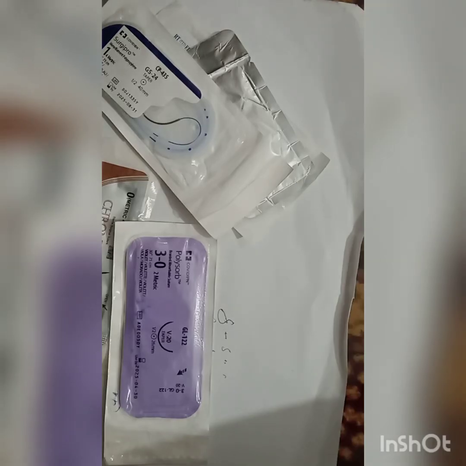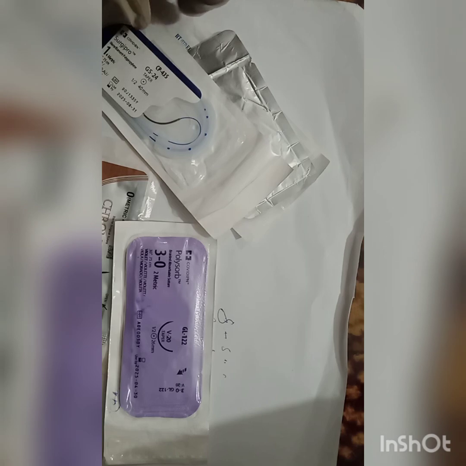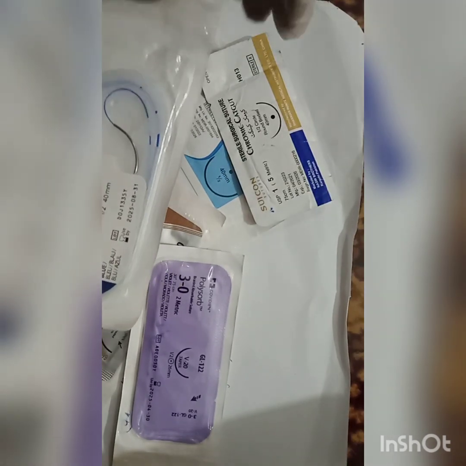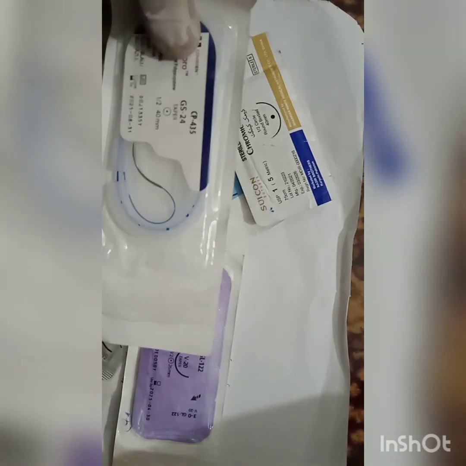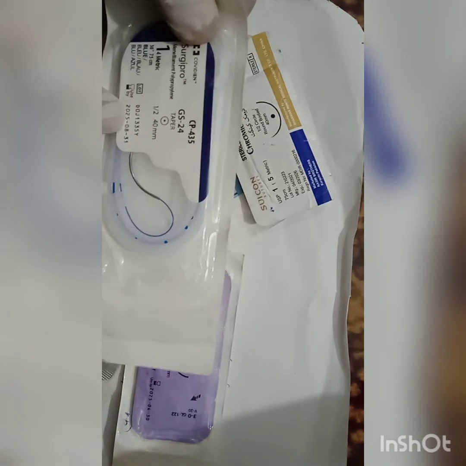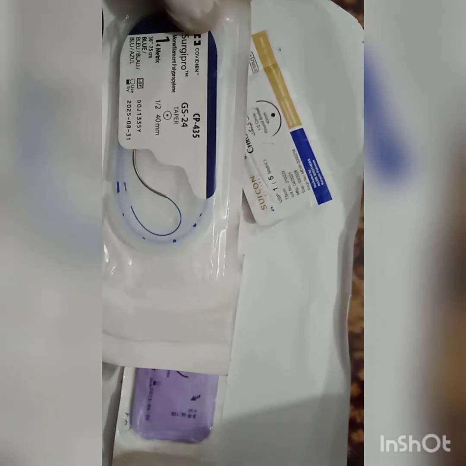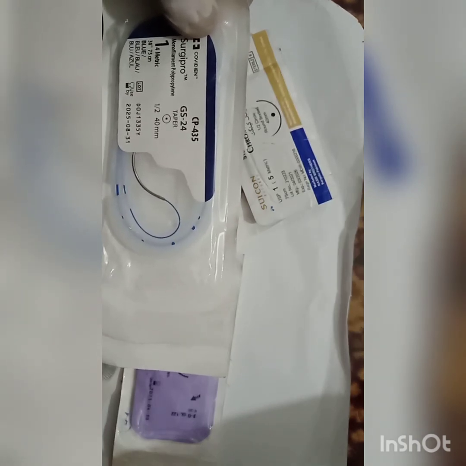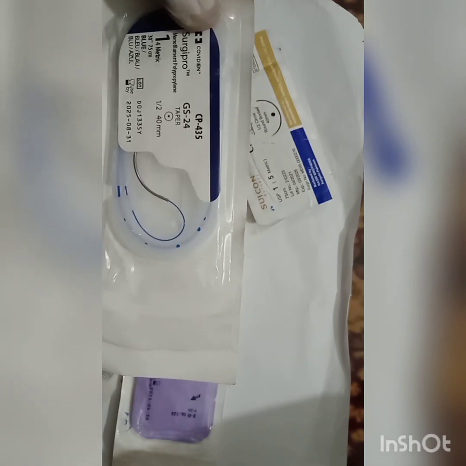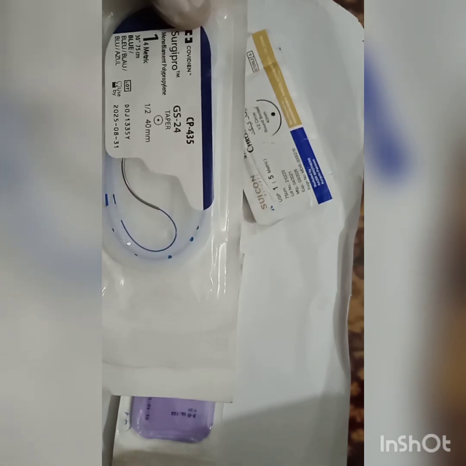So these were some important points you must know about the sutures before choosing any suture for any surgery. So in the last I will briefly tell you which sutures should be used in which surgery. Suppose a propylene or prolene suture is mostly used for the skin closure, for the tendon repair, for the sheaths closure, and especially for the vascular repair.